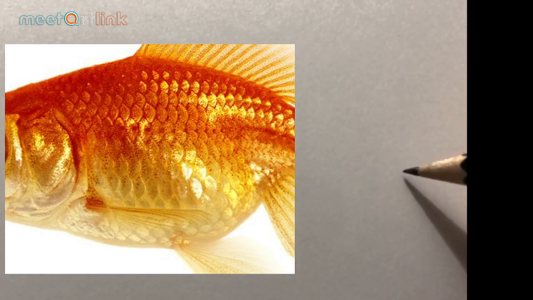It's kind of like a C shape, like an inverted C shape. So like this.